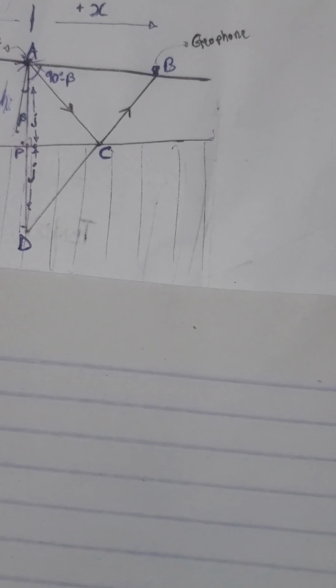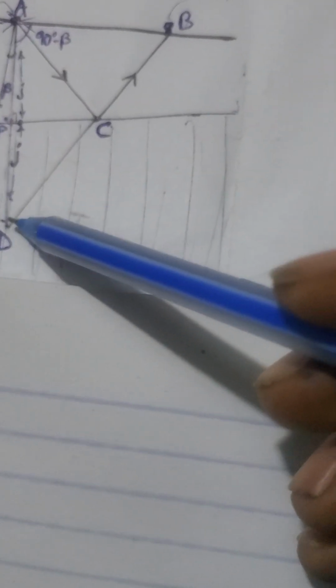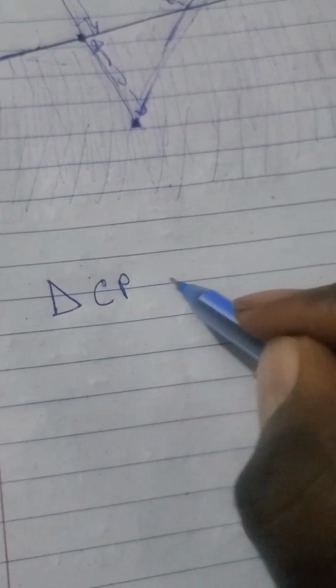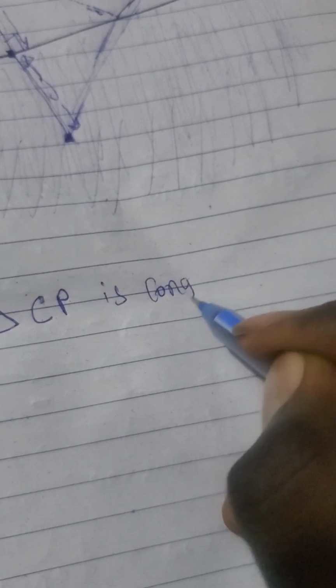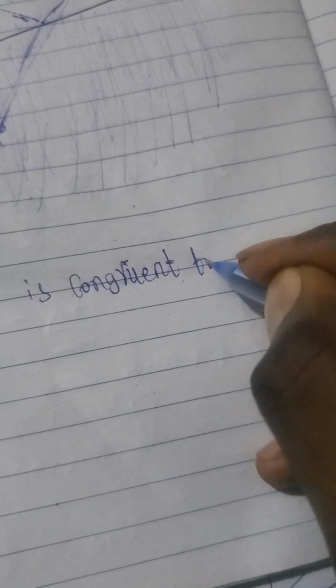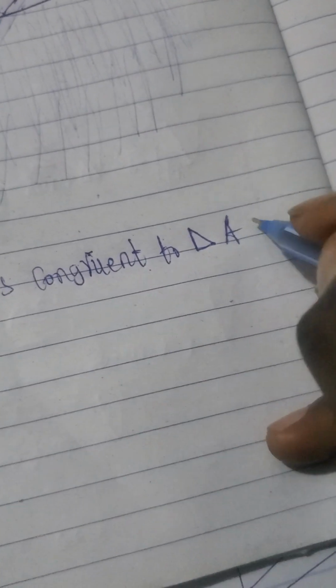So we can say from this figure that triangle DCP is congruent to triangle ACP.